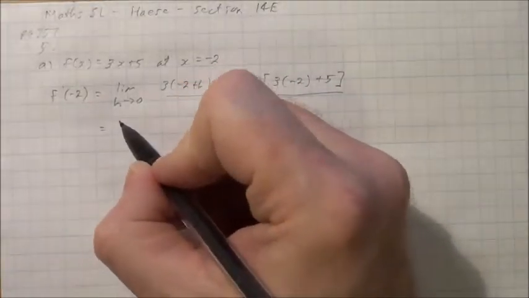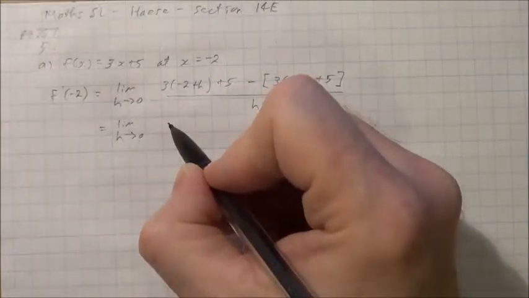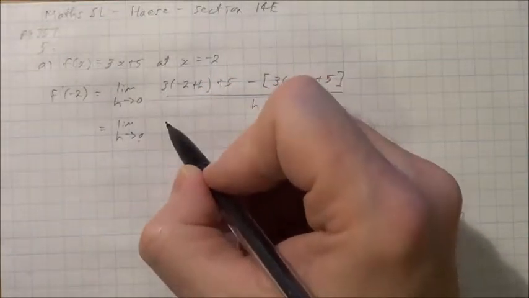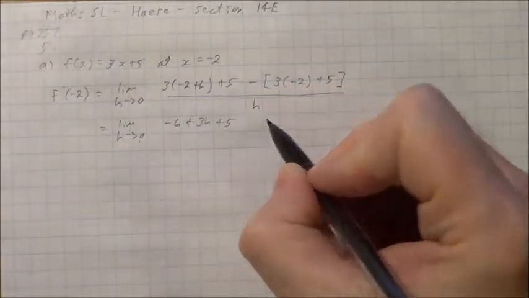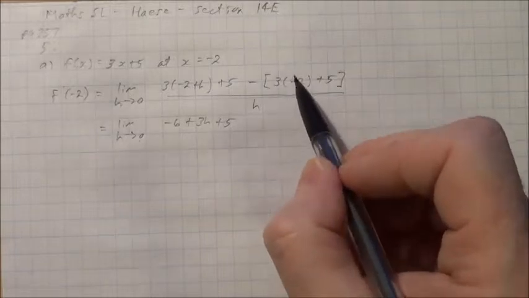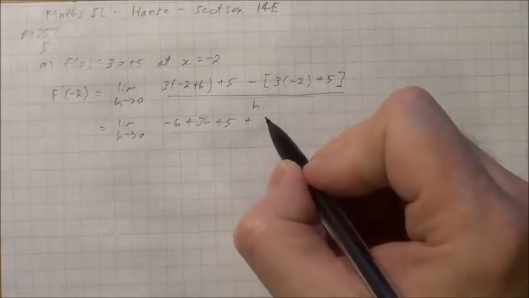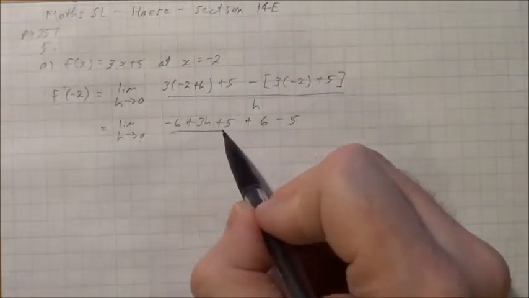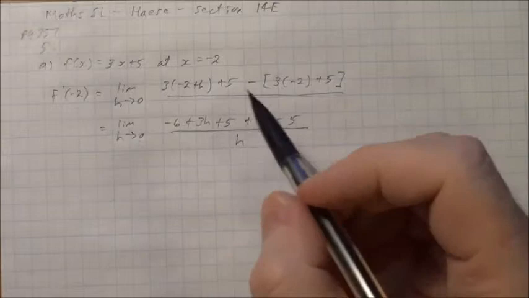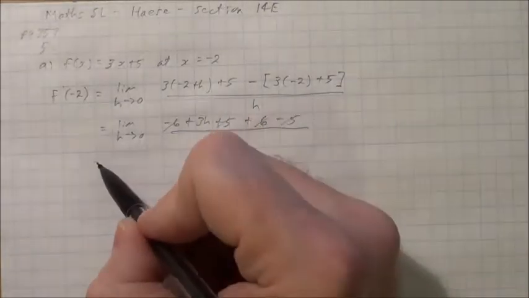So I'll do a little bit of expanding and simplifying then. So I multiply here, I get negative 6 plus 3h plus 5, and then I'll expand this in, I get negative 6 here, multiplied by that negative, so you get plus 6, and then that gives us negative 5 here. And then negative 6 plus 6 cancel out, 5 minus 5 gives us 0 also.